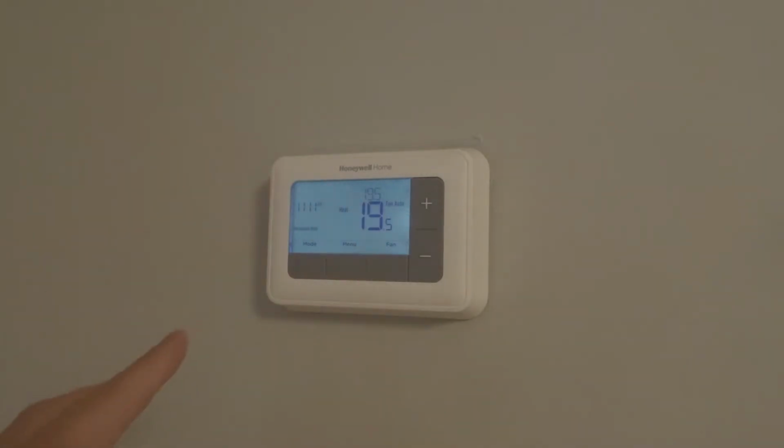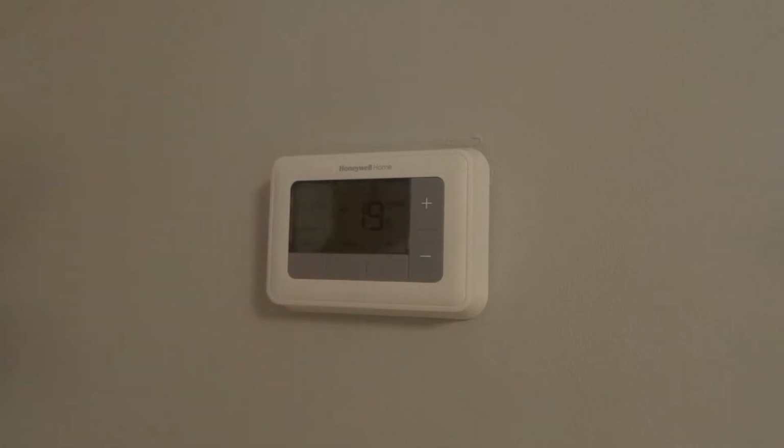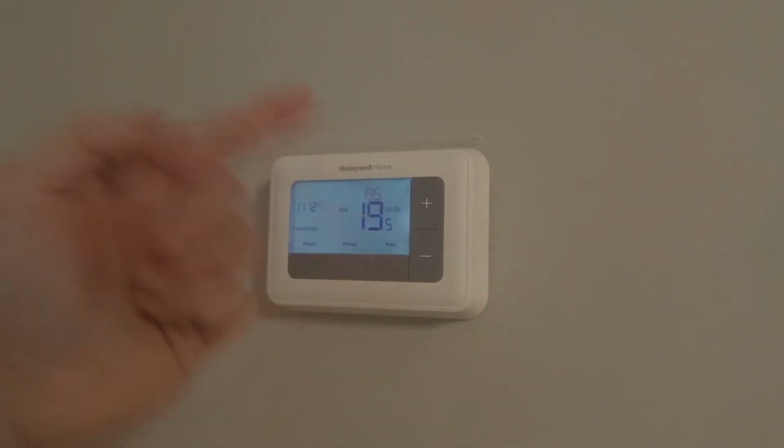Fan auto basically means the fan will turn on when the air system has been activated. So if your heat system has been activated or your cool system has been activated, the fan will only turn on then, okay? If on the other hand you have it on fan on, that means that the fan will be on constantly. The fan's gonna run 24/7.